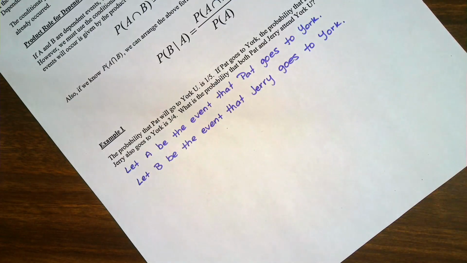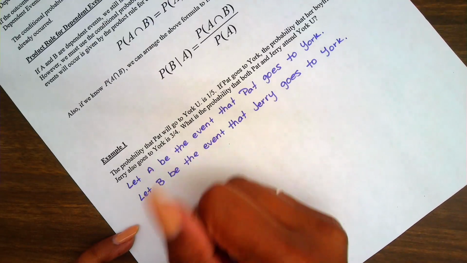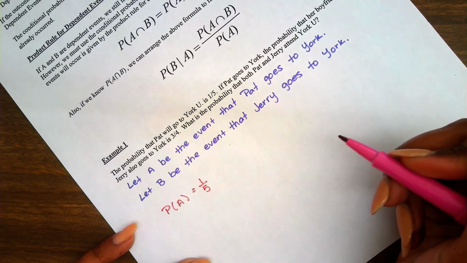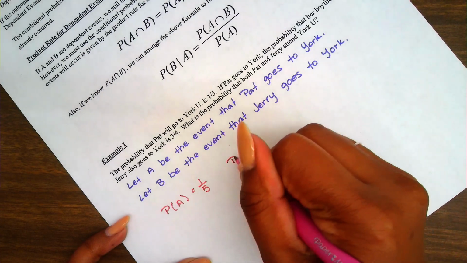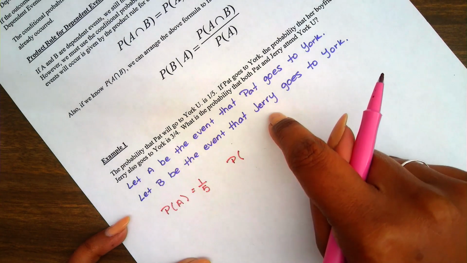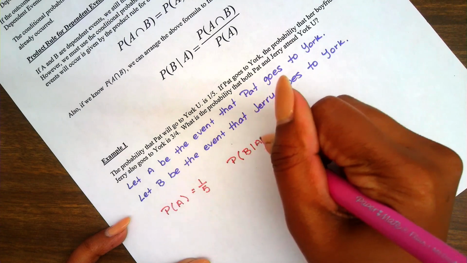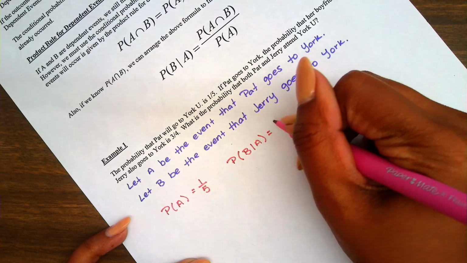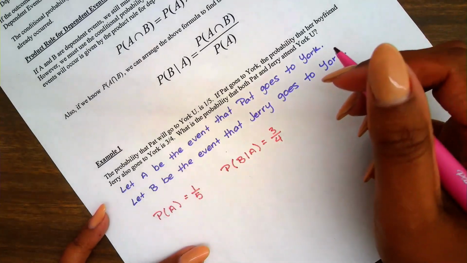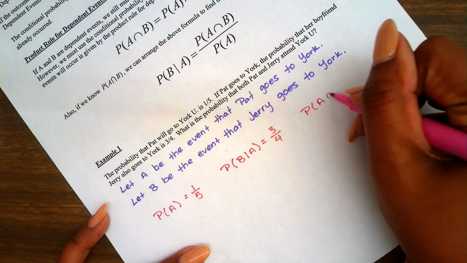Okay, now there's a couple things in here that we know. We know that the probability that Pat goes to York, so probability of event A, is 1/5. We also know that the probability of event B happening, so we know the probability that Jerry goes to York given that Pat goes to York, so the probability of event B happening given that A has happened, is 3/4. We need to find what is the probability that Pat and Jerry attend York. So we need to find the probability of A intersect B.